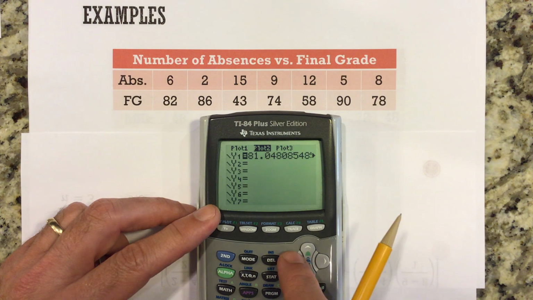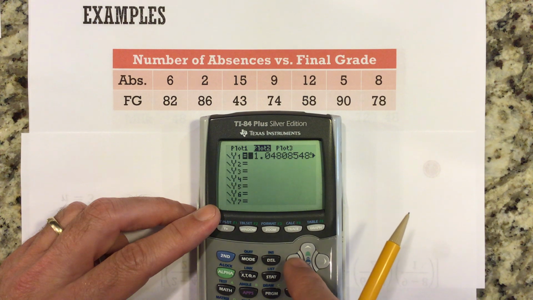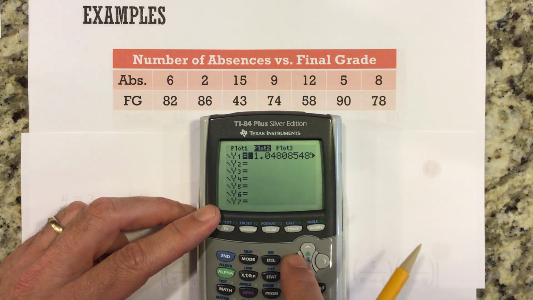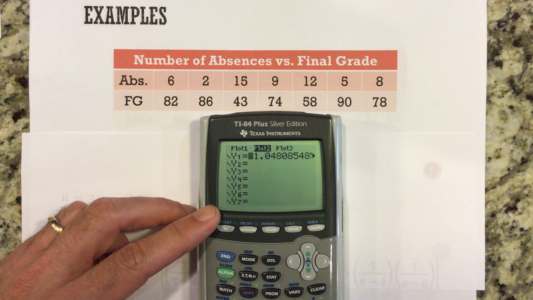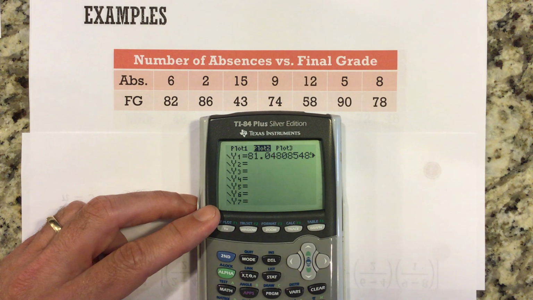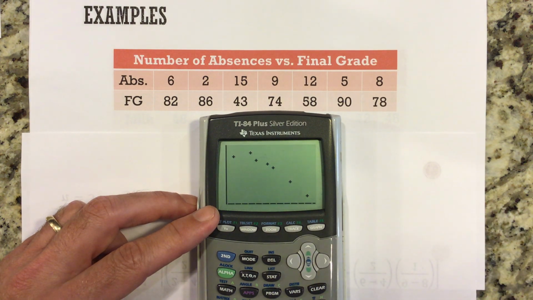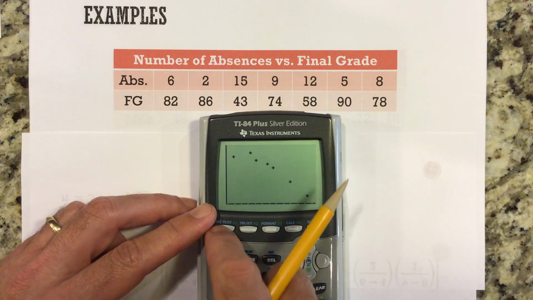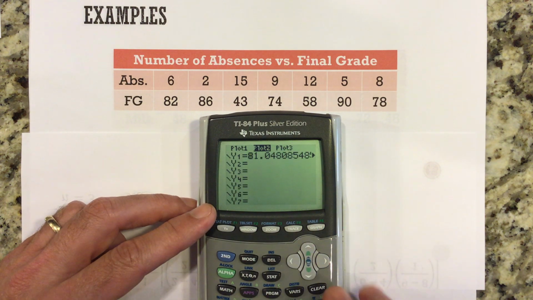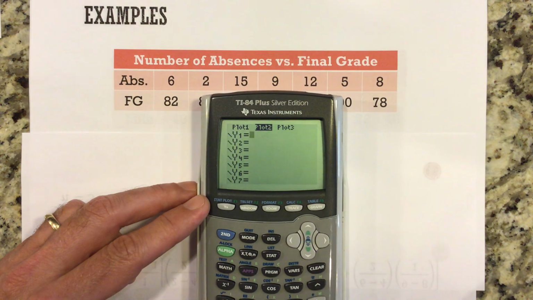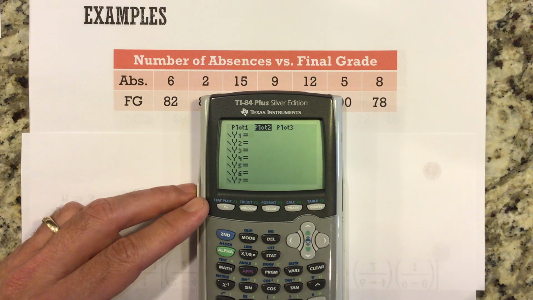You have two options. You can turn that off or you can clear it. Let's say you want to keep it for a future calculation. Highlight the equal sign, hit enter. Now the line is turned off. So you can still keep the line for a future calculation. And when I graph, the line's no longer graphed. Or if you want to clear it, well, then just hit clear. And now it's gone.